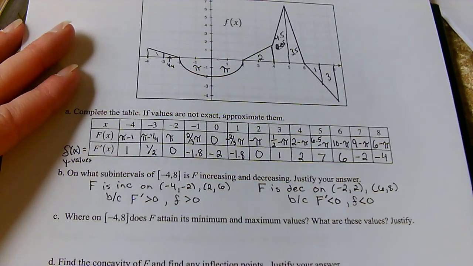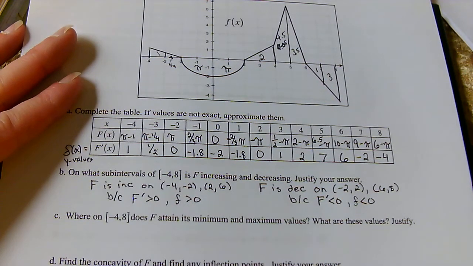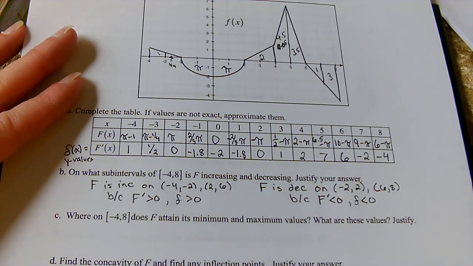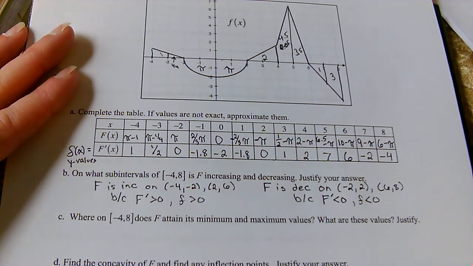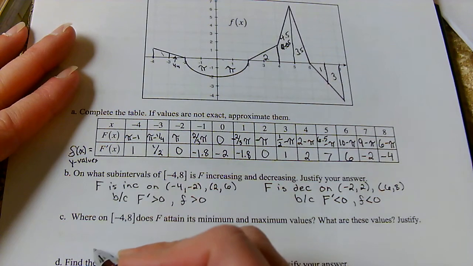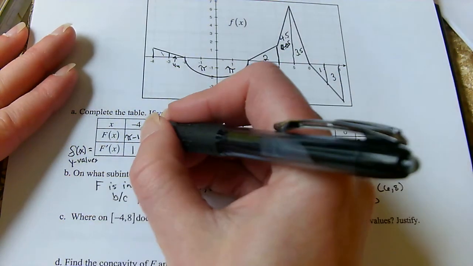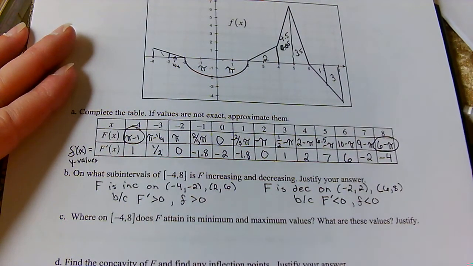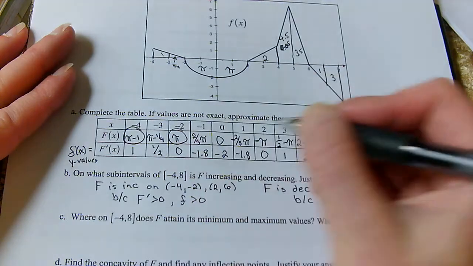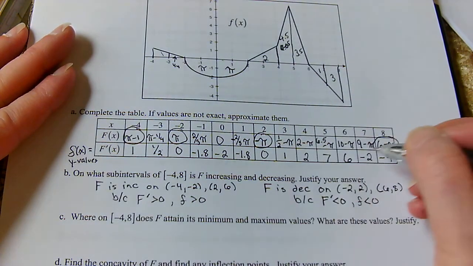Minimum and maximum values occur at our critical points. Critical points occur when little f is 0. We also need to look at our endpoints. So I need to look at all of my endpoints and when capital F prime is 0, sorry.